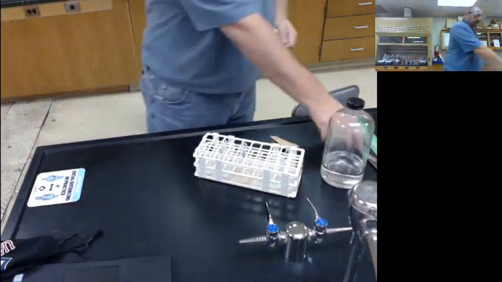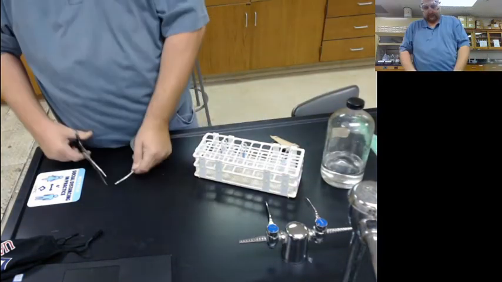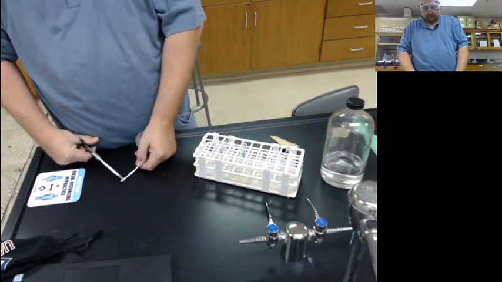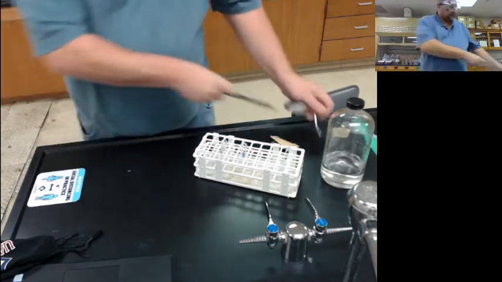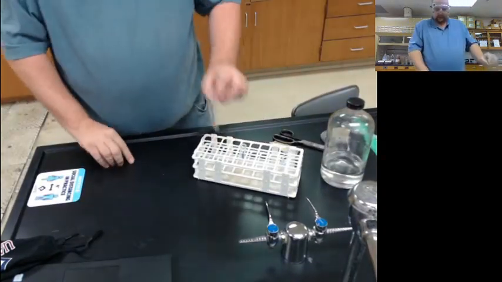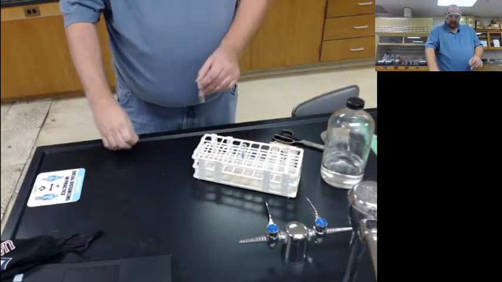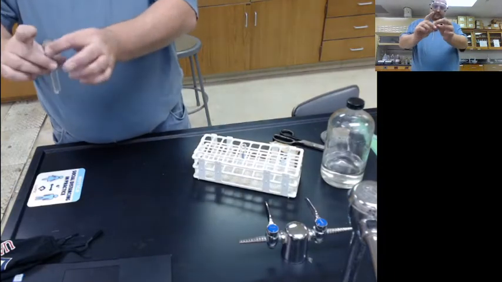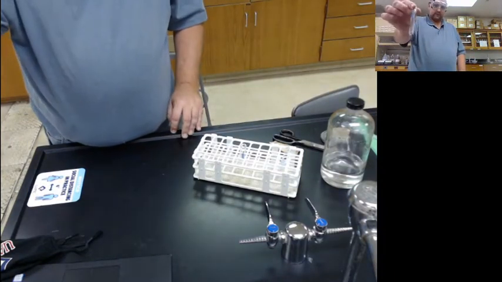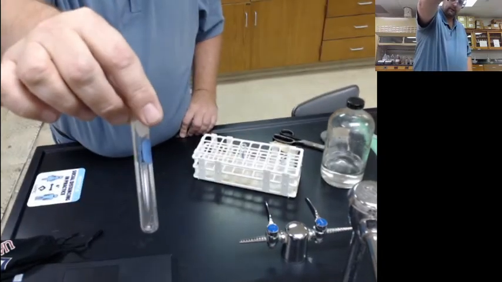So I'm going to cut a little piece of this off. Shiny silver solid. Just cut a little strip off. I'll throw it in my test tube. And so there we go. Silver.